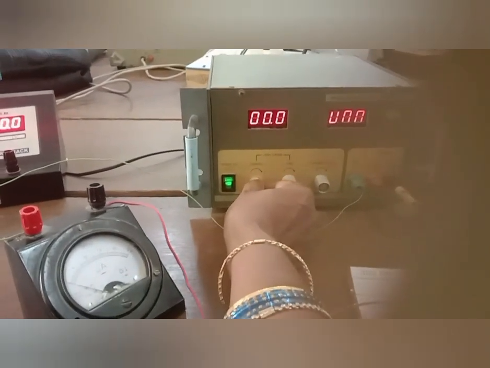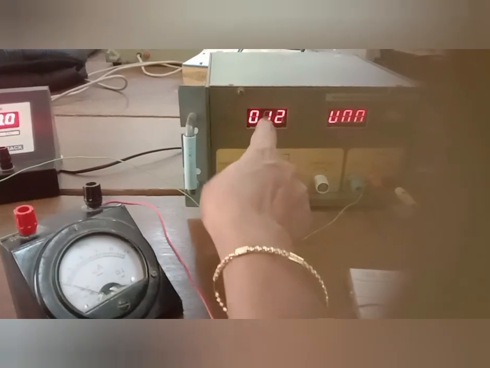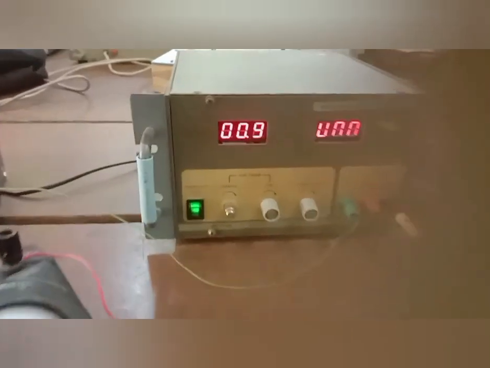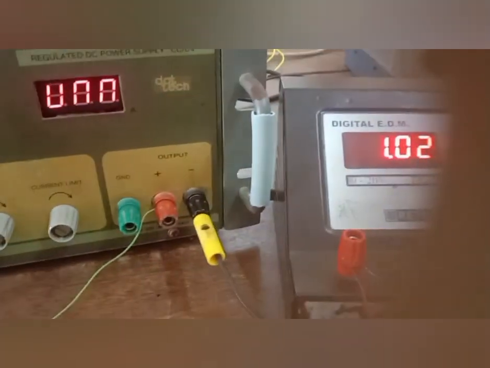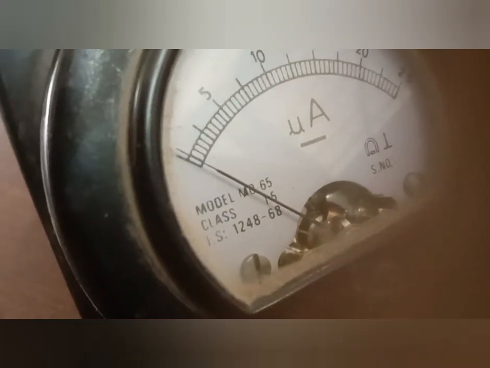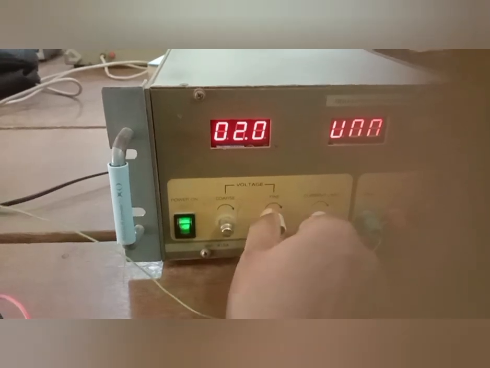Let us learn how to take the readings. Here you make the RPS equal to 1 volt, and then in the voltmeter also you are going to see 1, then you see the current. Here also you are going to get 1 microampere. Remember that in the reverse bias you change from milliammeter to microammeter.